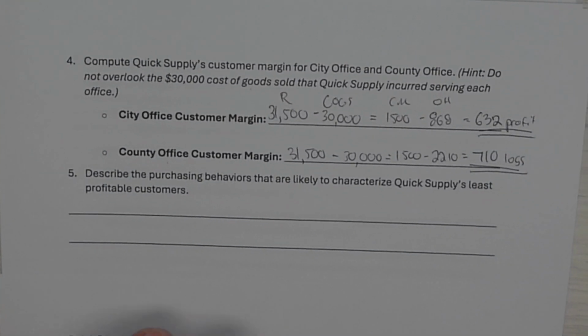So now that we put it together, we can see that the activities have very different costs, and the customers are interacting with the company in different ways depending on where they are.